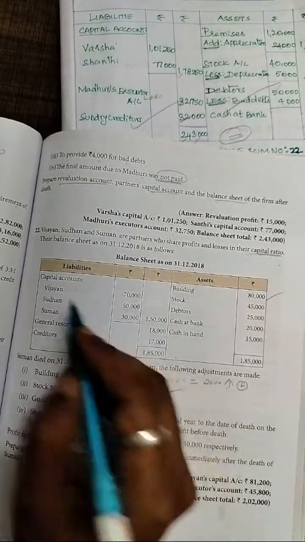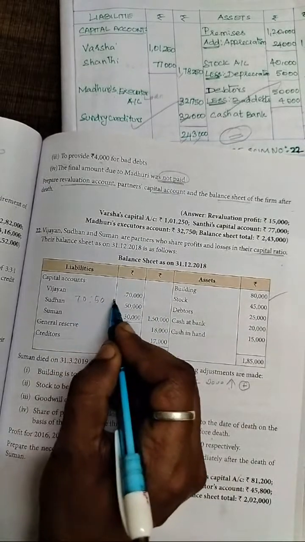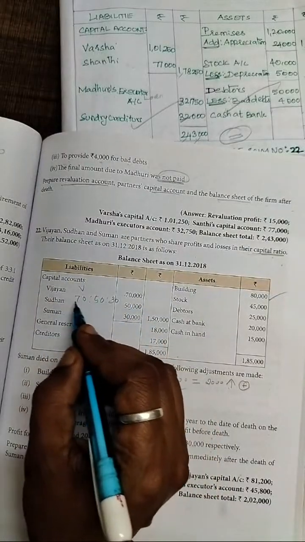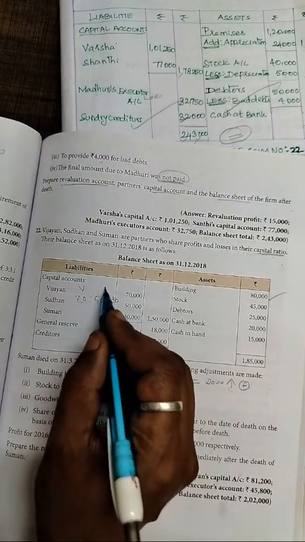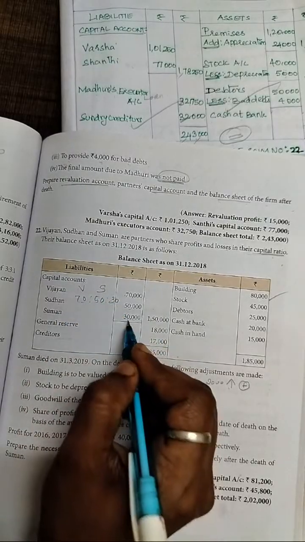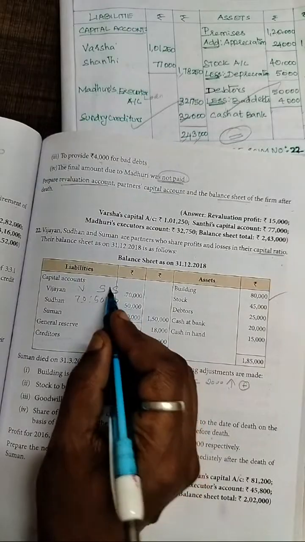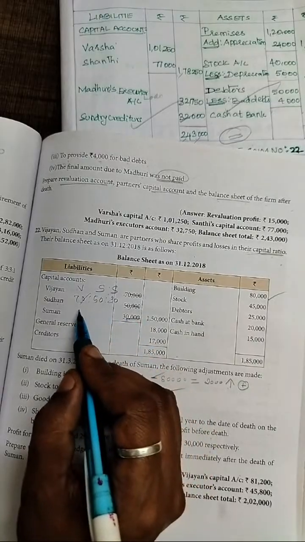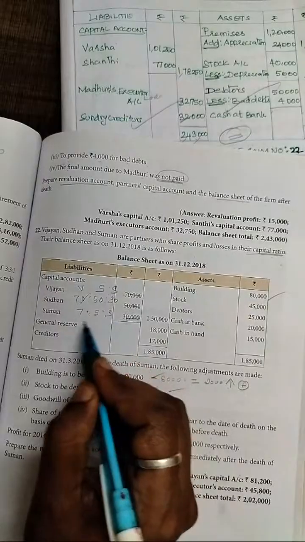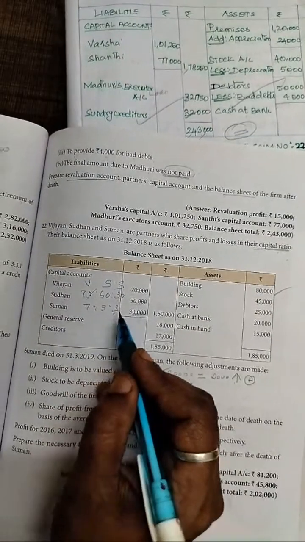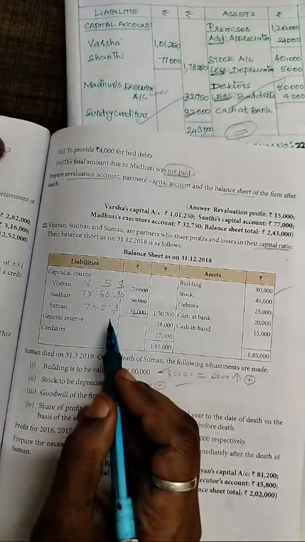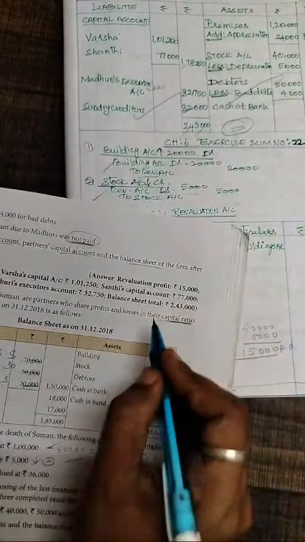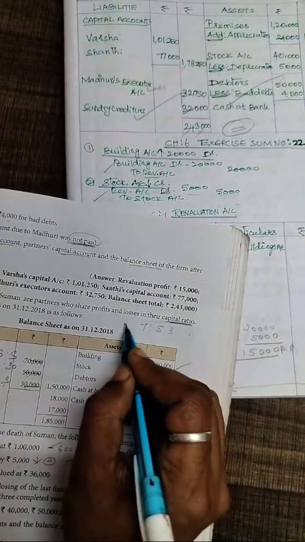70,000 plus 50,000 plus 30,000. So 70,000, 50,000, 30,000, right? For the respective partners' capital accounts, Vijayan's capital value is 70,000, Sudan's capital value is 50,000 rupees and Suman's capital value is 30,000 rupees. How can you take it? We can cancel the 4 zeros. Remaining we have 7:5:3. This is the profit sharing ratio for the respective three partners. So now we can calculate the profit on revaluation for this profit sharing ratio. 7:5:3 is the profit sharing ratio.